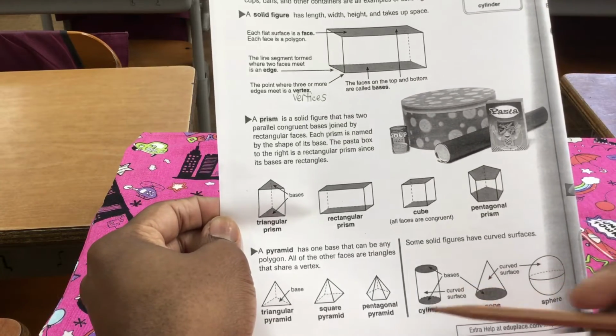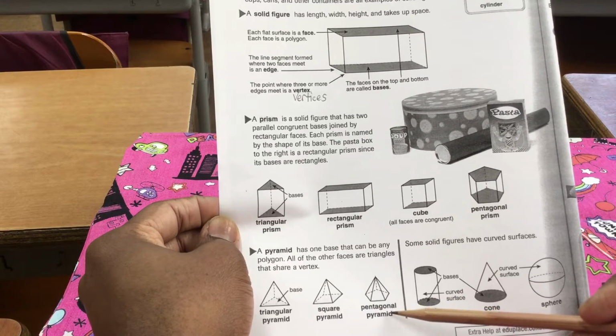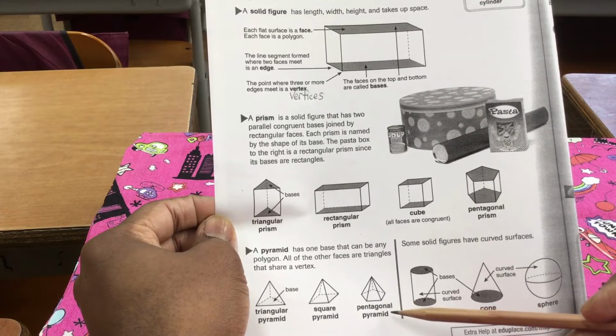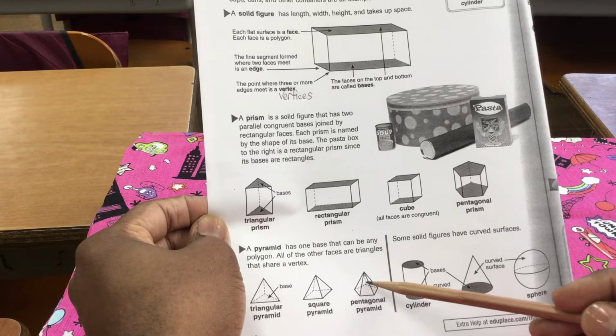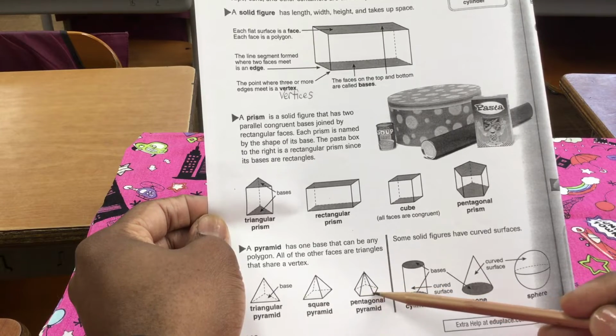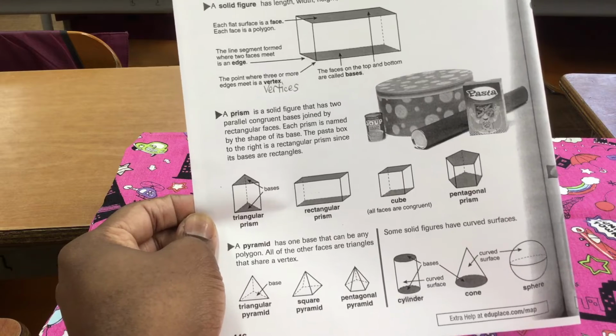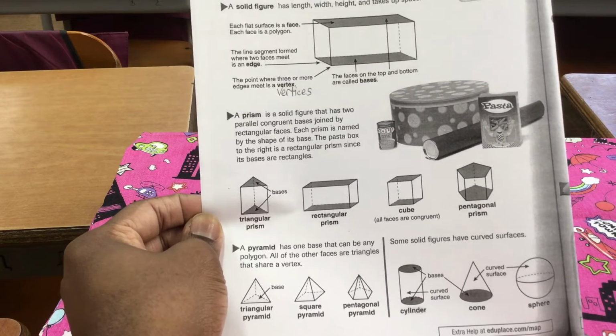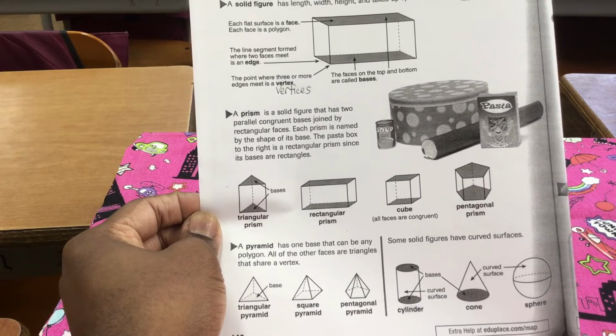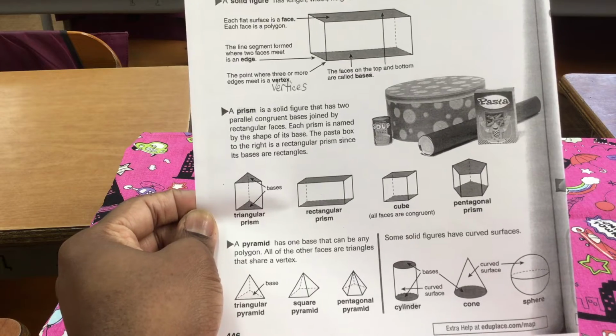The final one, you have a pentagonal pyramid. If you look down here at the base, you can see that it forms a pentagon. We know that a pentagon has 5 sides and 5 angles.